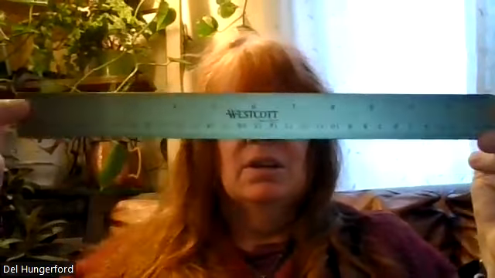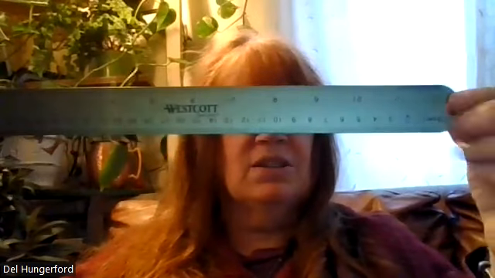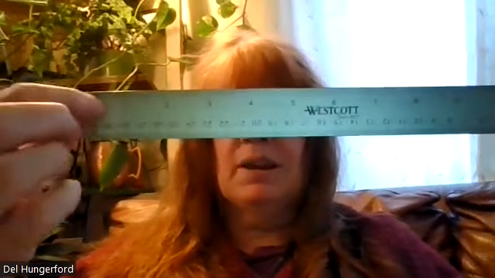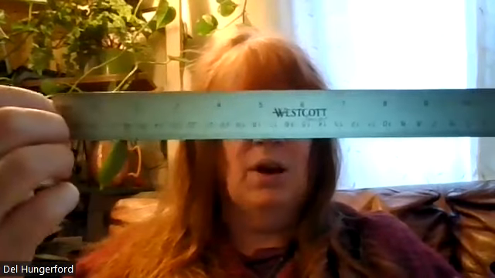I just got to check to make sure I can see myself. Okay, this ruler, as you can see, has 12 inches on it. The distance from every inch is exactly the same. So from 1 inch all the way to 12 inches, there are equal parts between every one. That is like equal temperament.